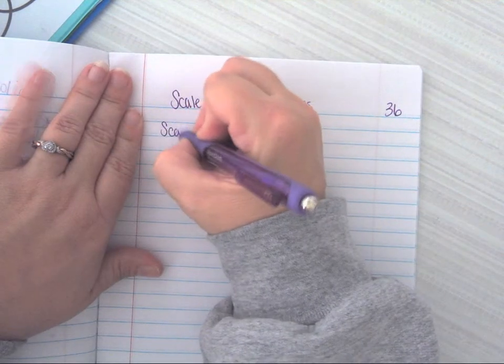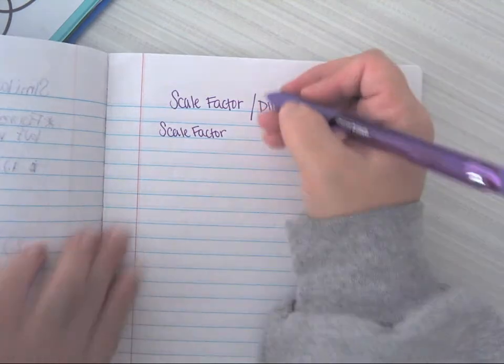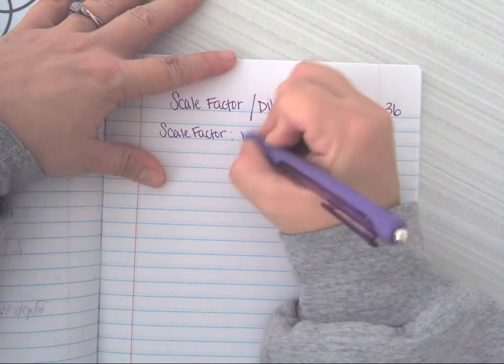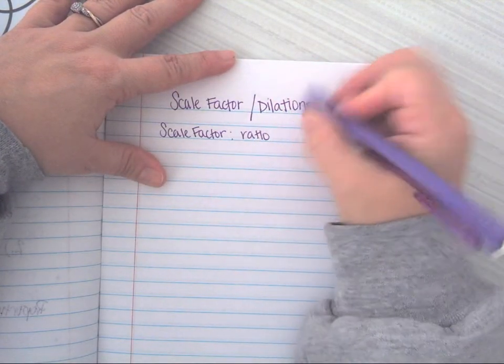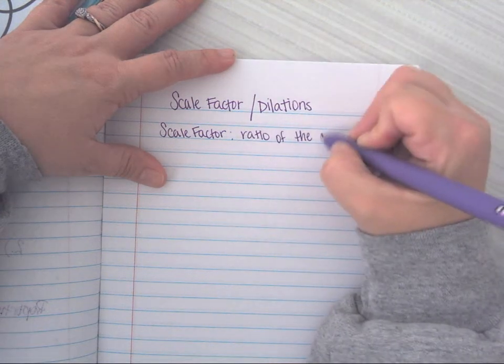Scale factor is the ratio of the corresponding sides of a figure.